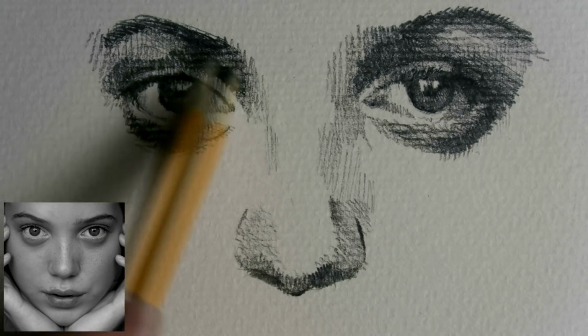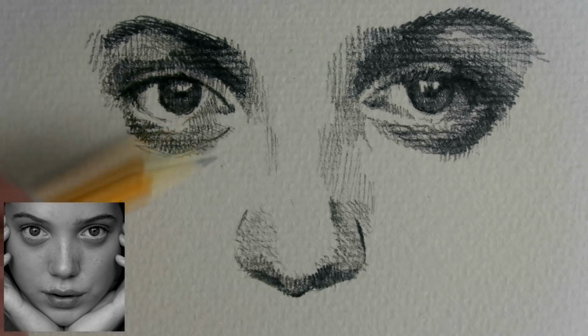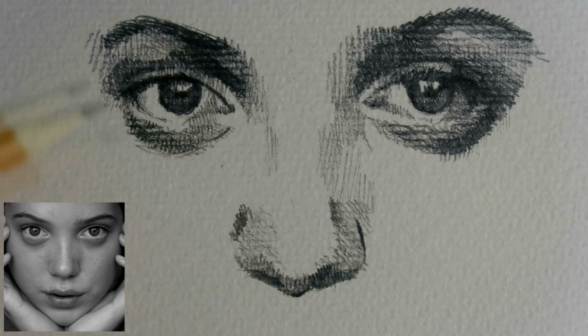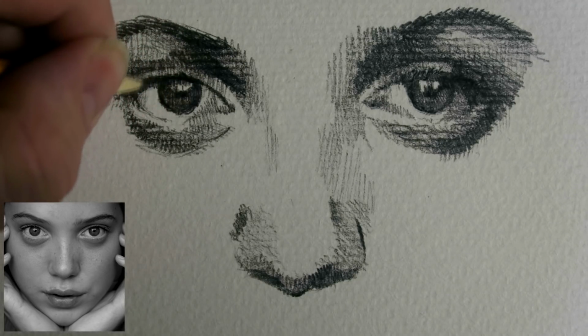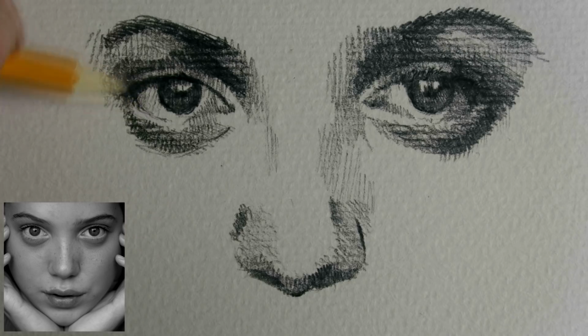And I'm working now from a darker version of the photograph. I can see that by the shadows that I'm applying. So if you do use two separate photographs with separate tonal values, you have to watch out.